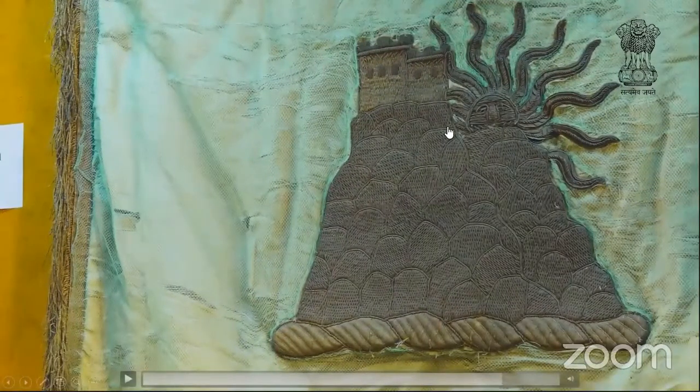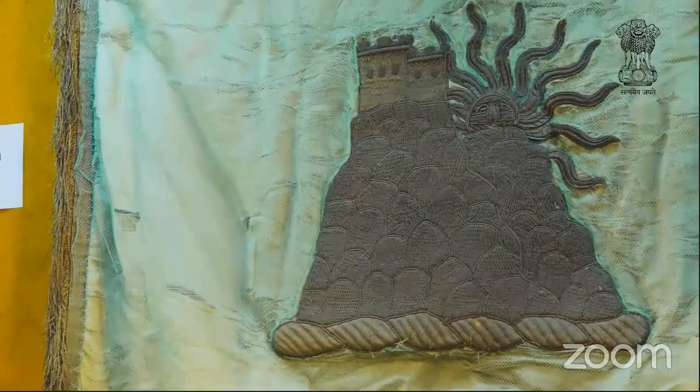In this image, you can see the old fort on a mountain and the rising sun, which gives a symbolic structure to the Junagadh state at that time in the late 17th and 18th century.